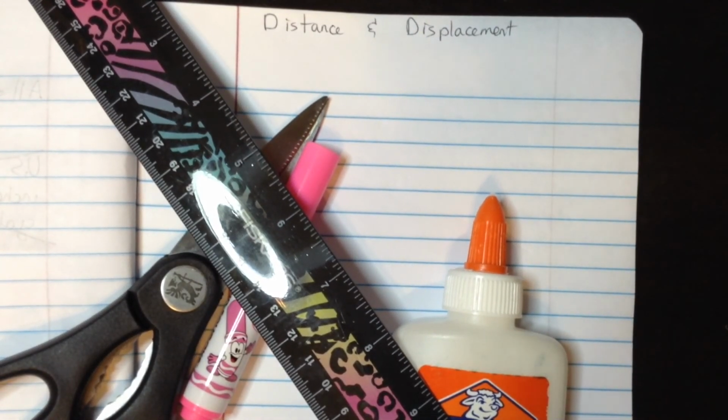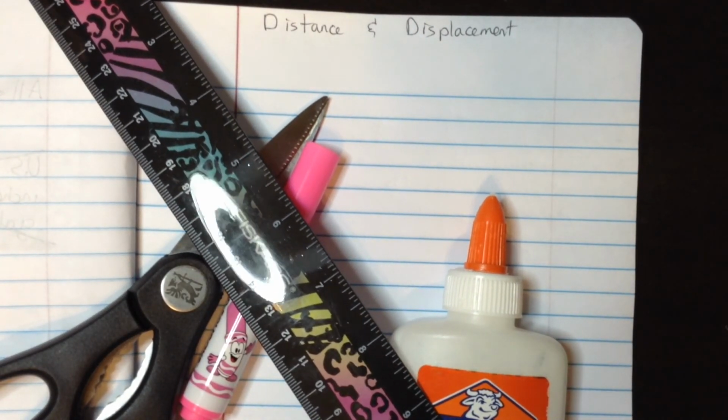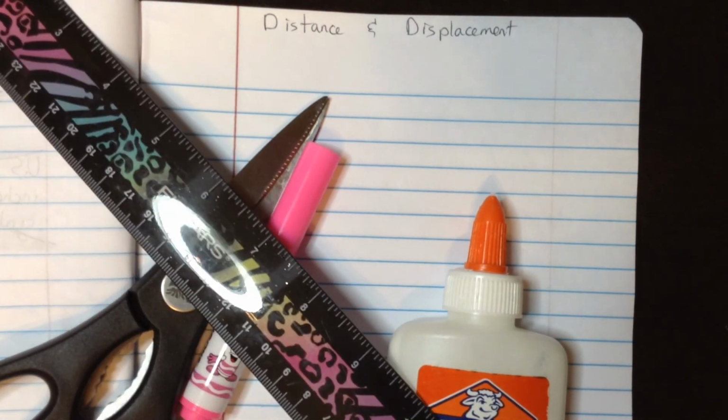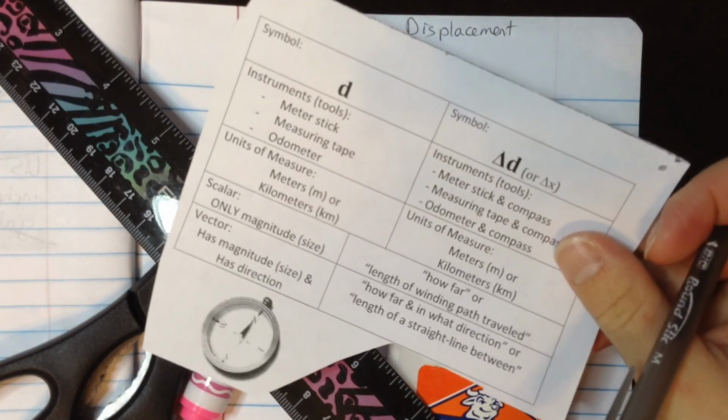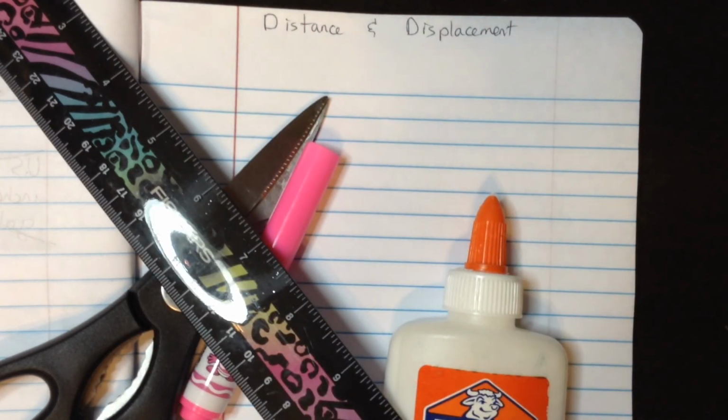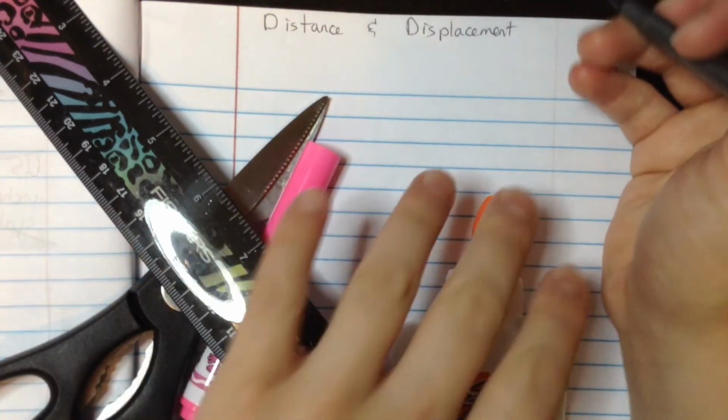Distance and displacement. Here are the supplies you're going to need: ruler, scissors, highlighter, glue, and paper that you're going to cut apart. Let's go and do the table of contents before I forget about it.